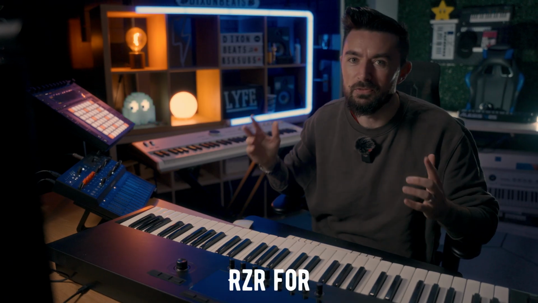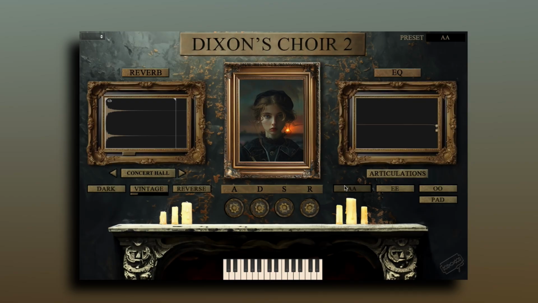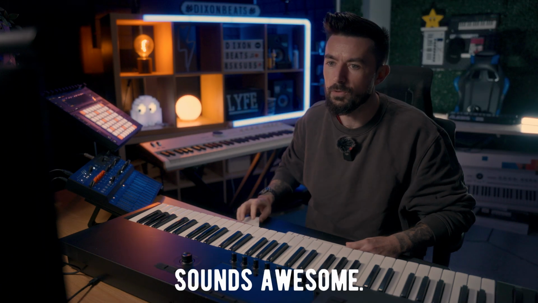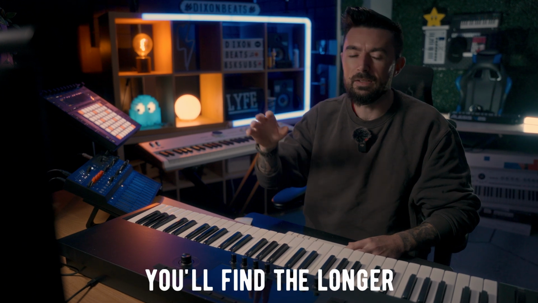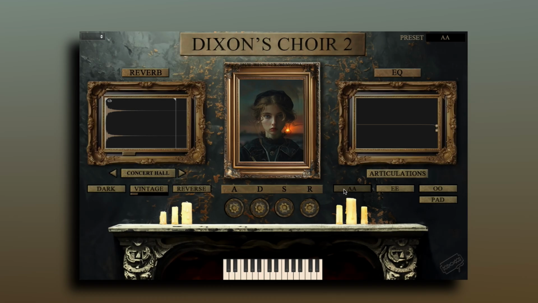Okay, big shout out to Razor for explaining that and also obviously helping me out with all of the VST plugins. So let me play some of the sounds here. I've got R loaded up. Sounds awesome. With these presets, you'll find the longer you hold them towards the end, you get a bit of vibrato and a bit of movement in the voice.